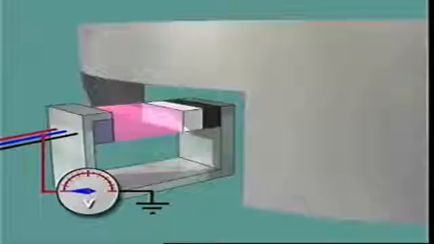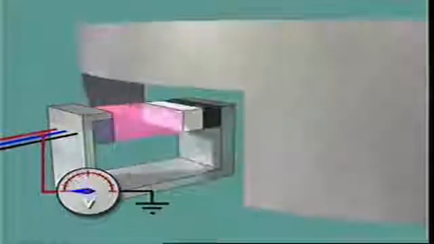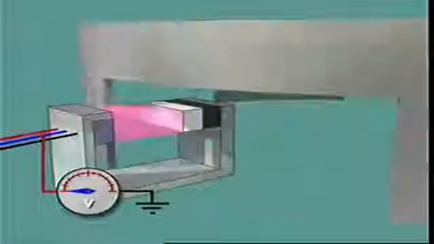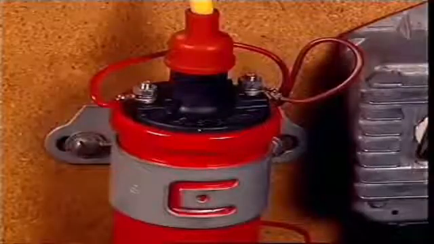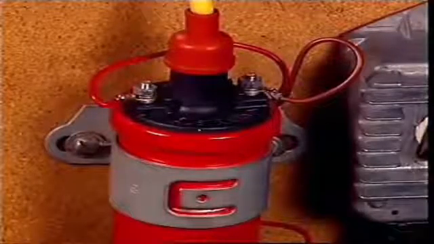With continuous rotation, the blades repeatedly move in and out of the air gap, and the signal voltage will appear to turn on and off repeatedly. This can be used to control the operation of the ignition coil primary circuit.